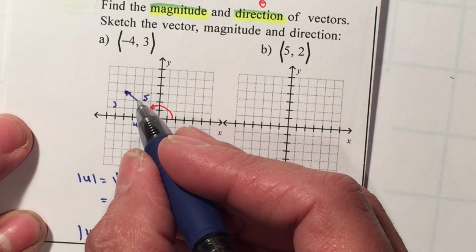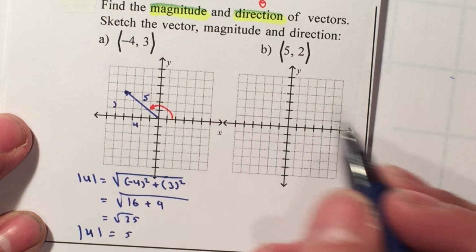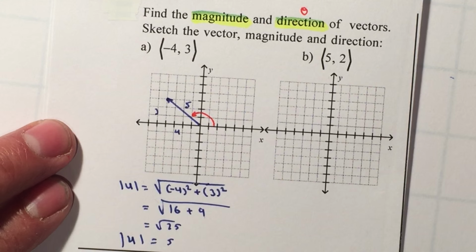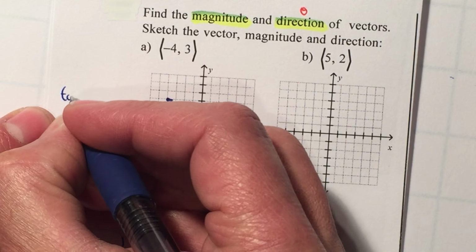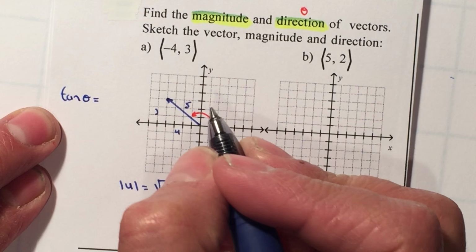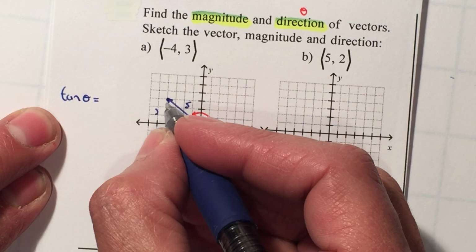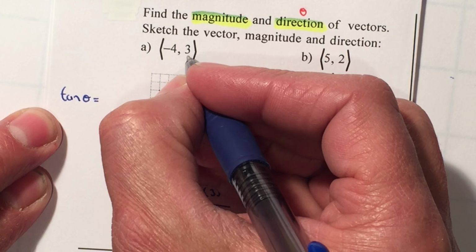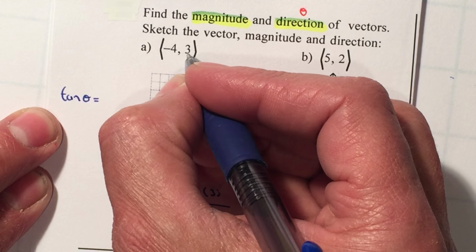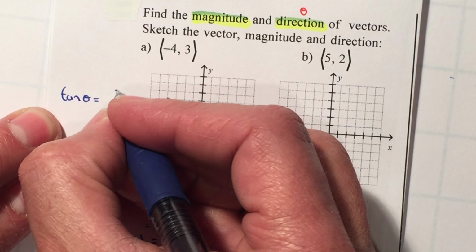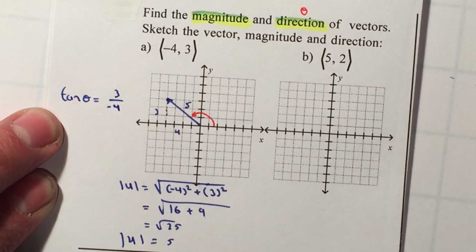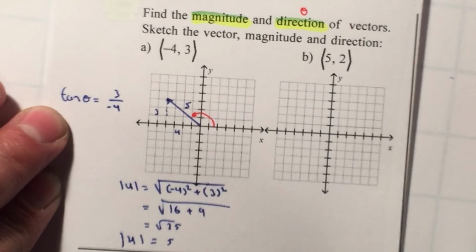I also need to be able to find the angle. Now remember, to find your angle, the tangent is equal to the y over the x. And if you want to make a right triangle, it's fine. Otherwise, I'm just going to use the y over the x or the b over the a. So it'll be 3 over -4. Remember to have your calculator on degrees.